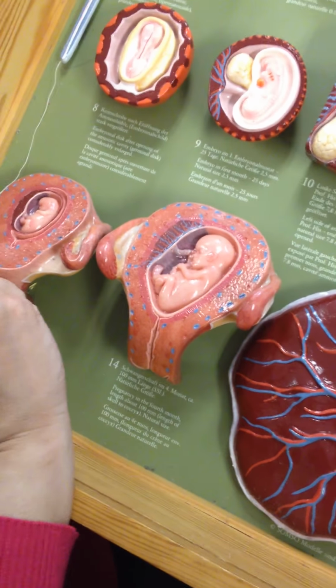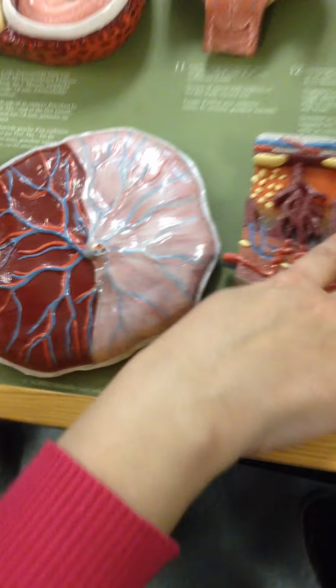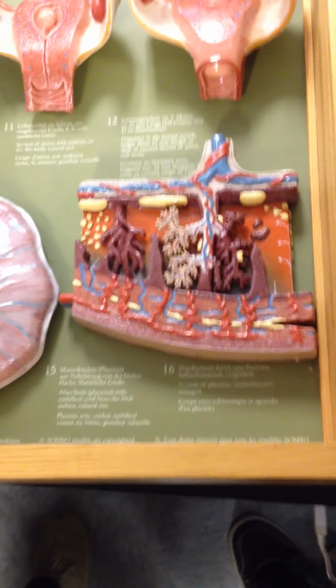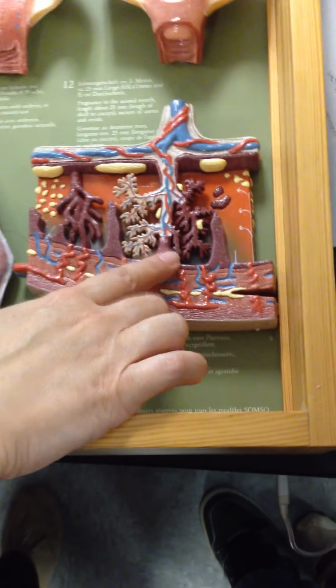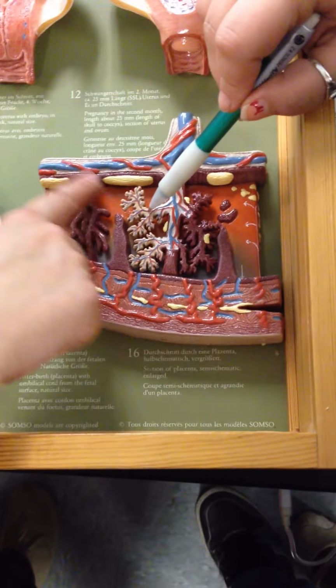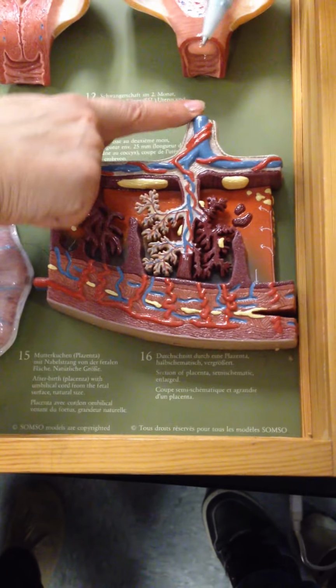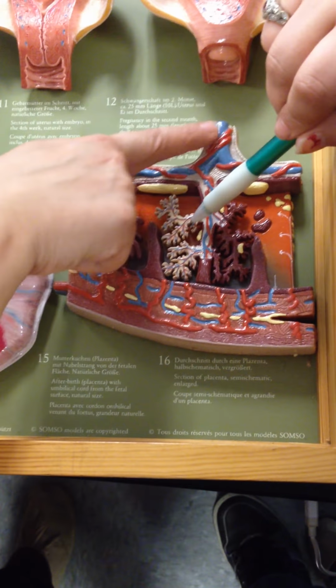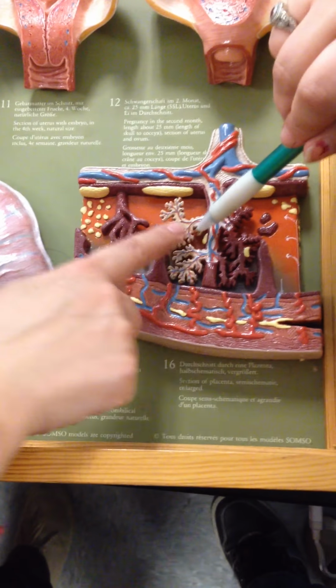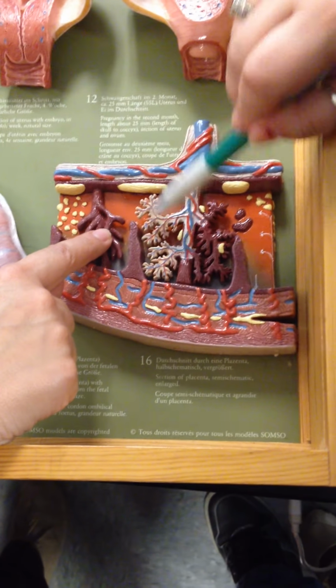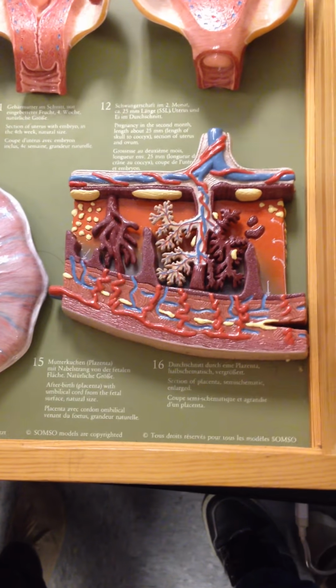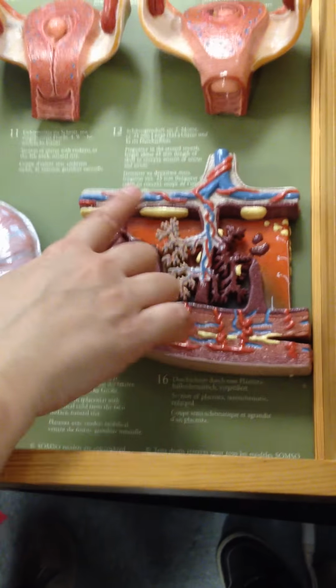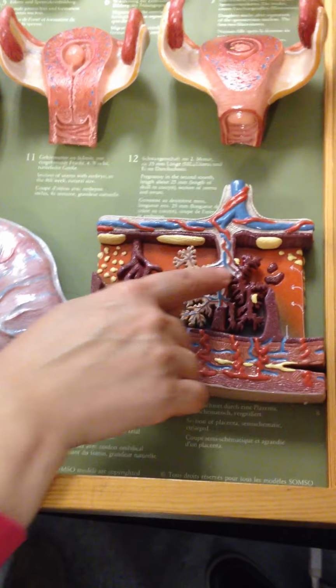And then the chorionic villi are these finger-like structures which come out from the chorion. So this is the chorion. This is the umbilical cord, look. These kind of look like the arteries and the veins of the umbilical cord. And these are the arbor vitae. It kind of looks like arbor vitae, like trees, like fingers, right? Which come out from the placenta, as you can see here.